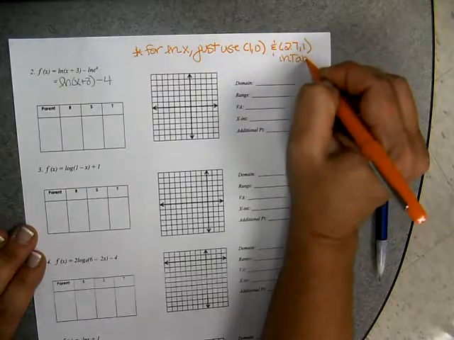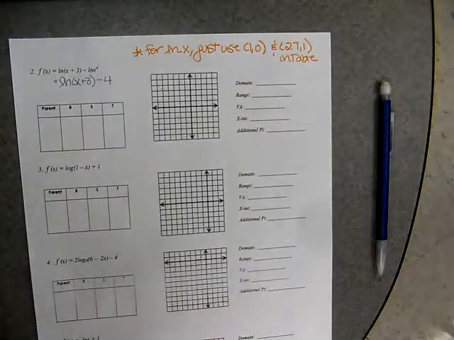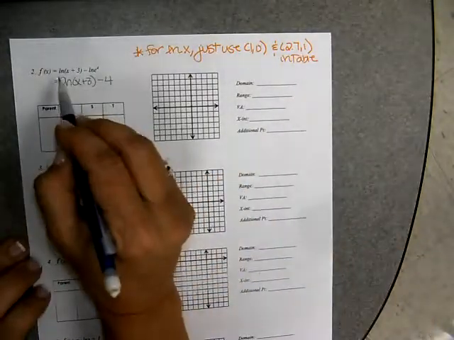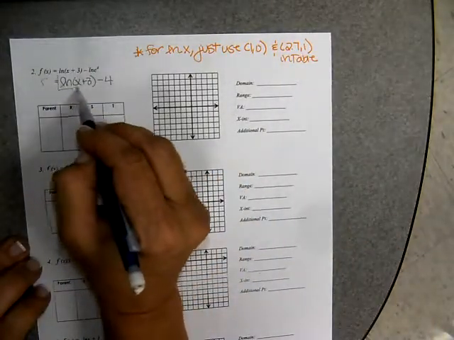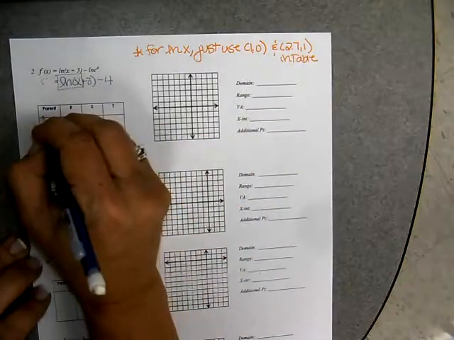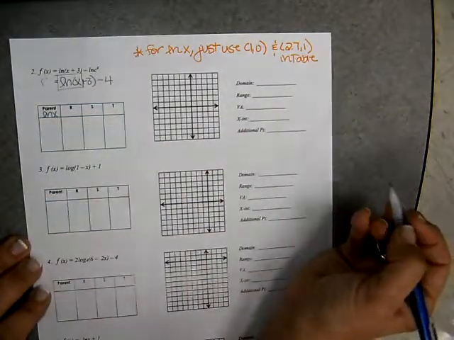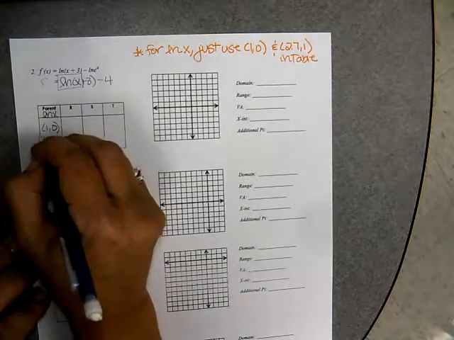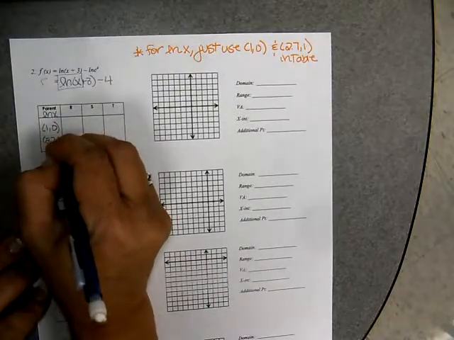So just use these in the table for your natural logs. And that's going to be our parent function. We're going to just ignore everything else and use the natural log of x. So for our natural log of x, we would have (1, 0) and (2.71, 1).